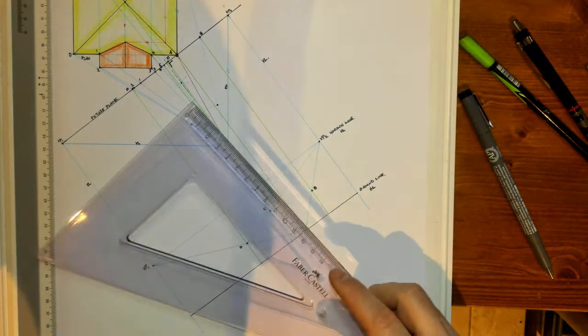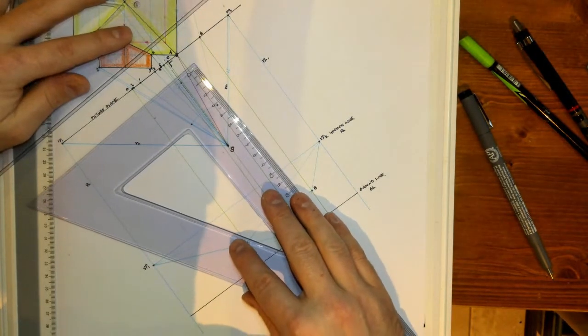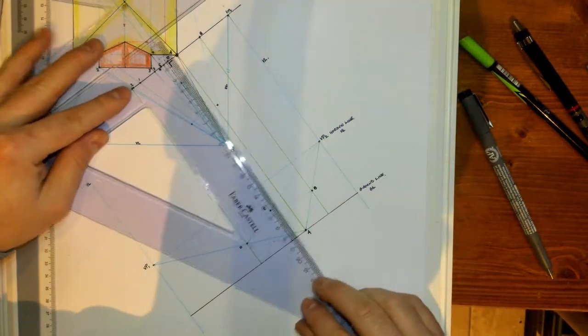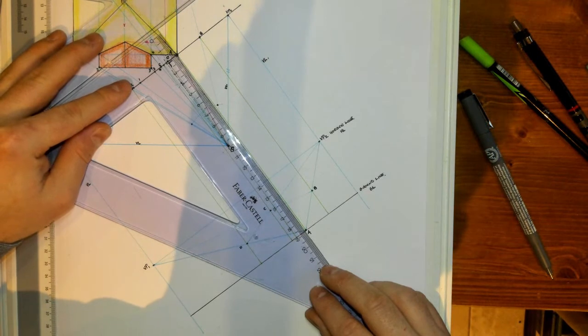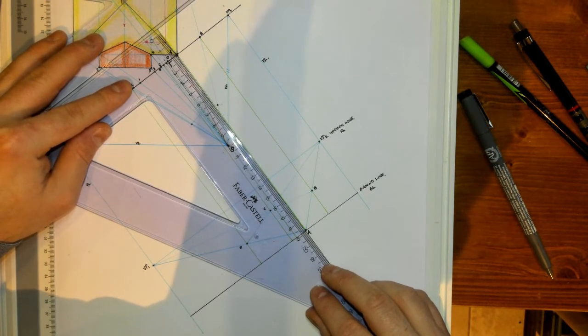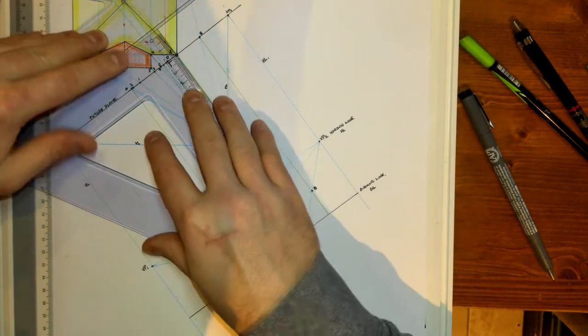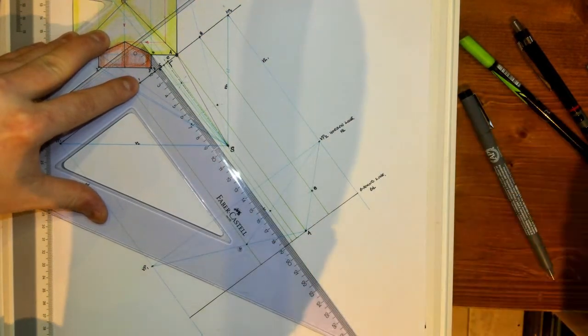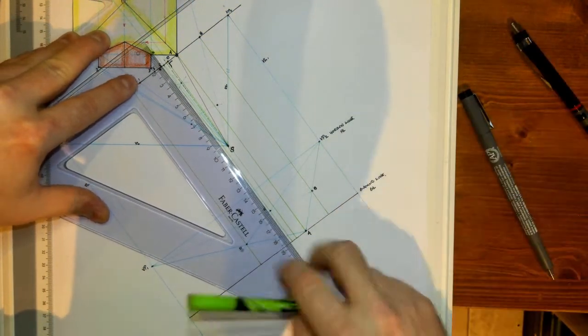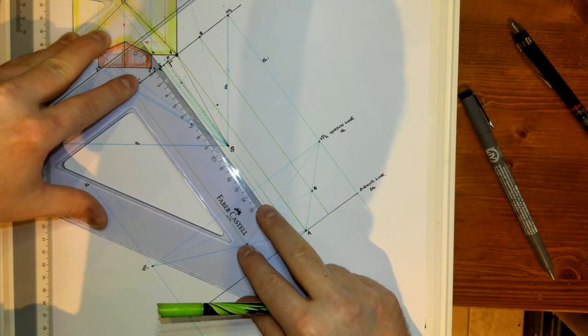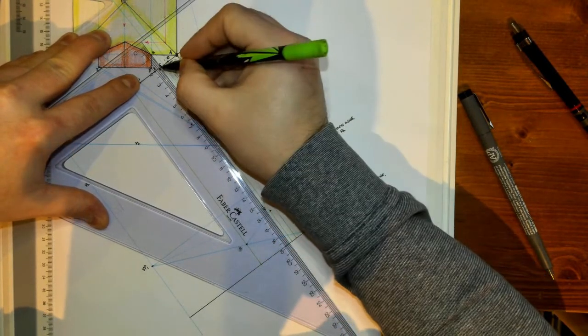So I'm going to get my sliding set squares now. I'm going to set it off that original line again, the line coming down from point A, okay, like so, and we will bring down point 4, and again just drop them down there, all the way down.